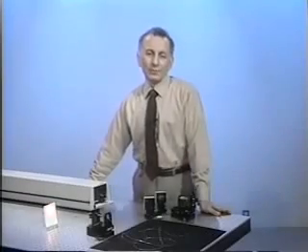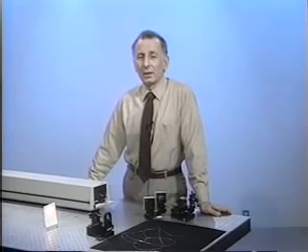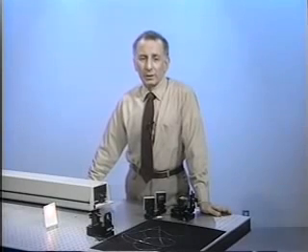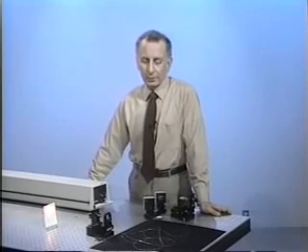In this demonstration, we're going to illustrate the propagation of light in a fiber, a glass fiber. As we know today, optical fibers have very low loss, of the order of 1 or 2 dBs per kilometer, and of course they're being used for communication as well as other applications like sensors.